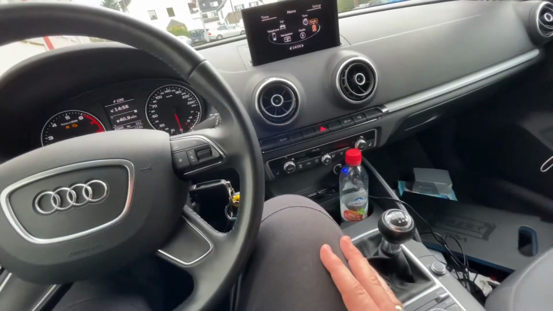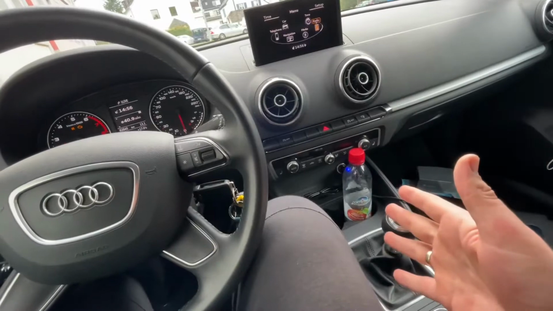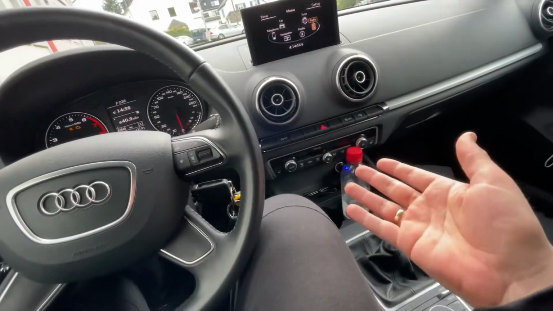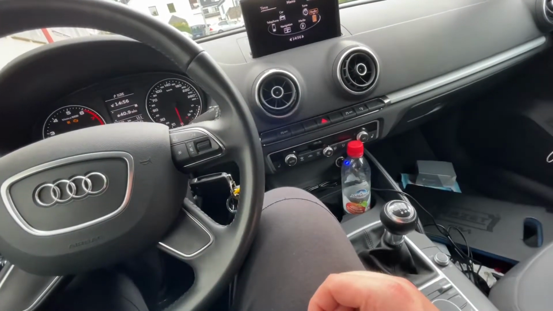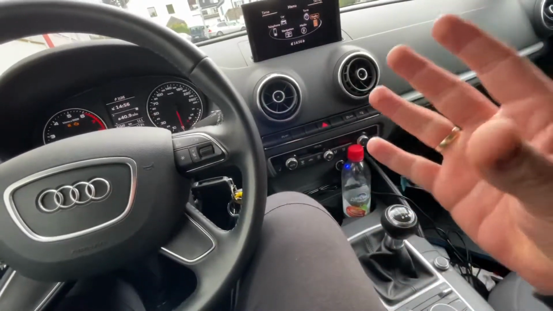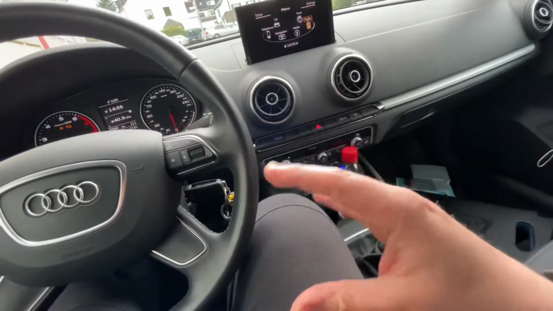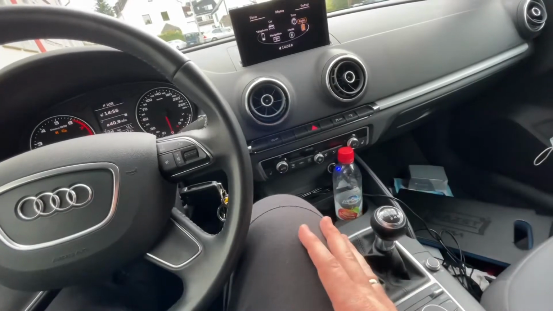It is built in, and if you are a new owner of that car or you're going to sell your car, you should perform a hard reset to delete all files on this car for you.